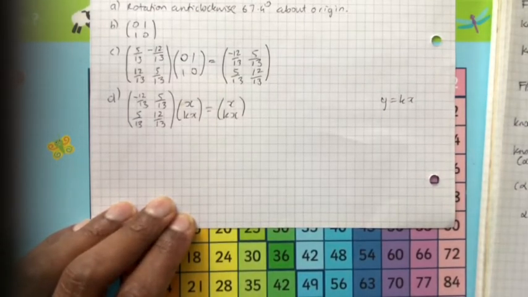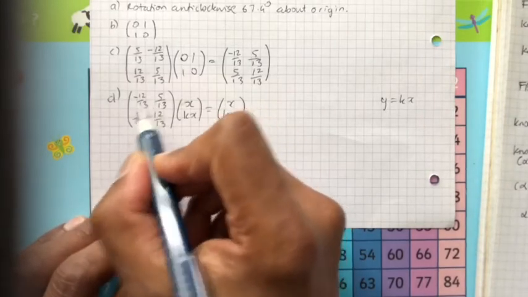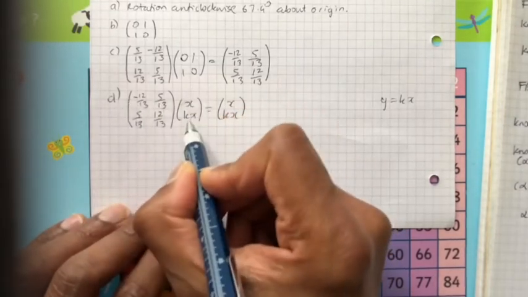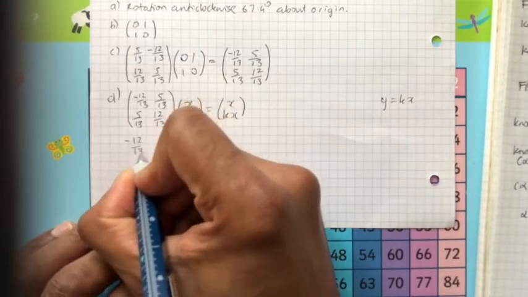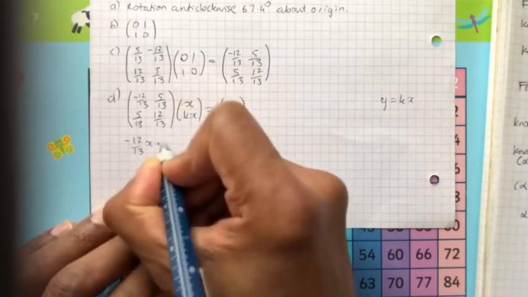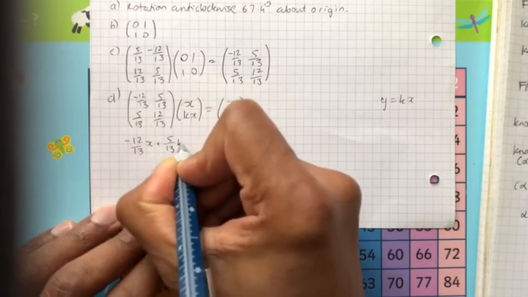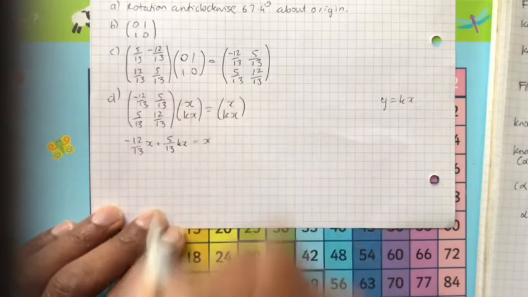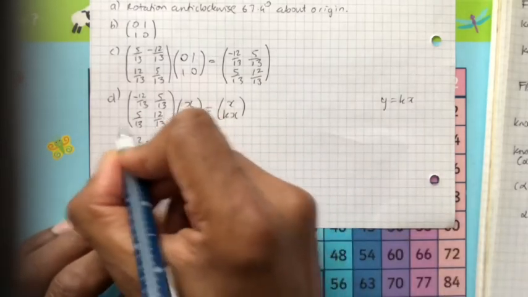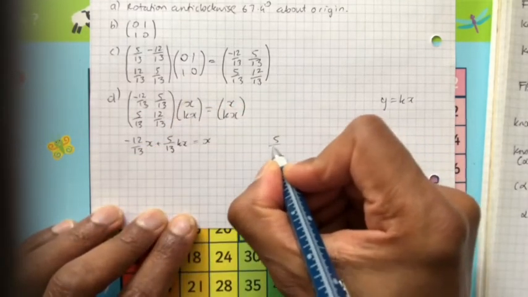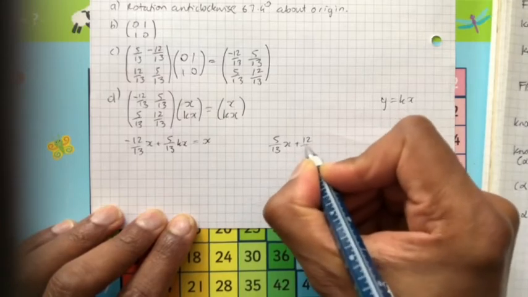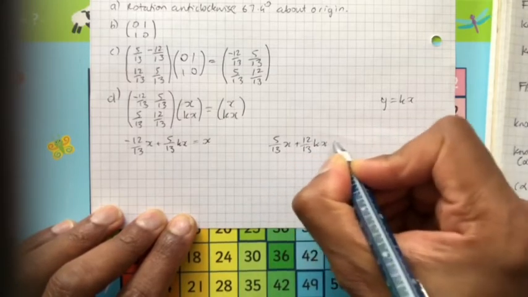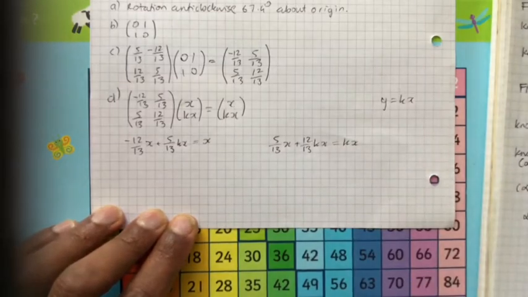So what we're going to do is write two equations. So firstly, go through the top row. So we get minus 12 over 13 x plus 5 over 13 kx is equal to x. And our other one, the bottom row, 5 over 13 x plus 12 over 13 kx is equal to kx.